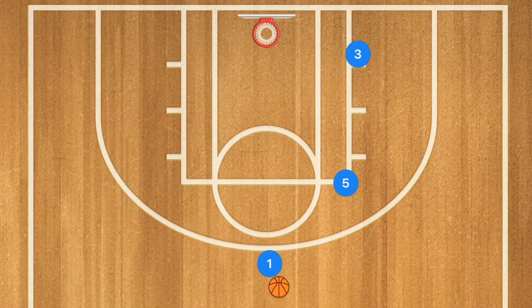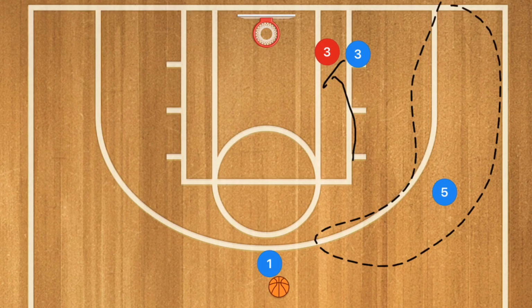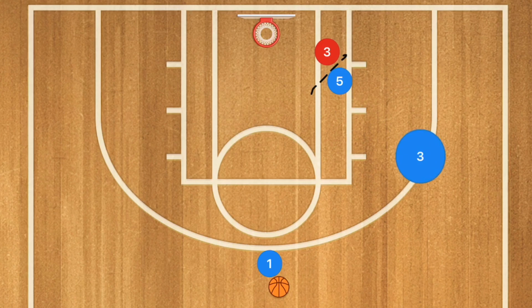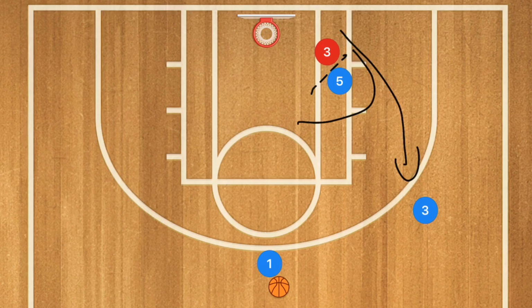Now, this next screen is called the down screen. So let's say we have a defender down there. We would have player 5 set a screen down. So this is very similar to a pin down screen. However, a pin down screen starts on the perimeter while a down screen starts from the high post down to the low post, and player 3 would then pop off or curl in.